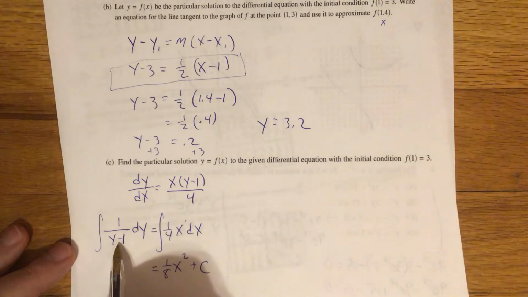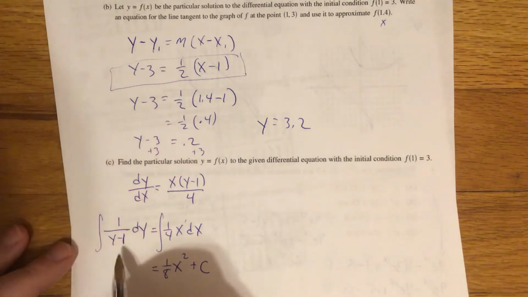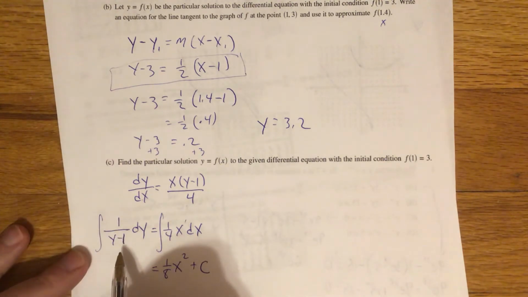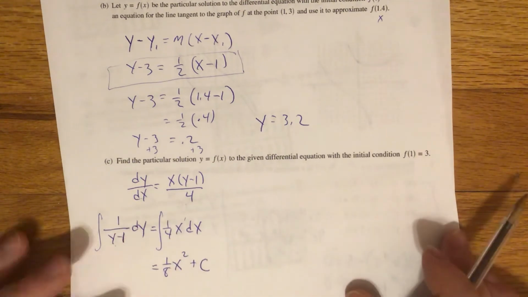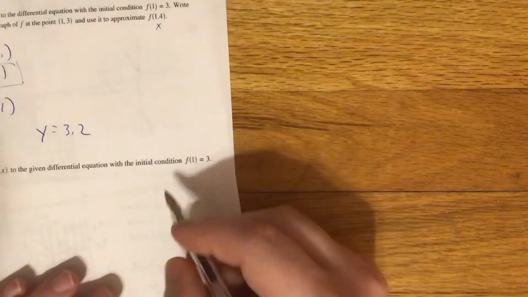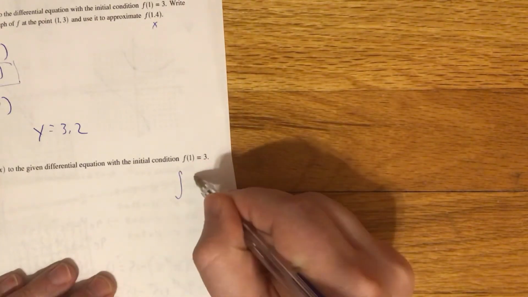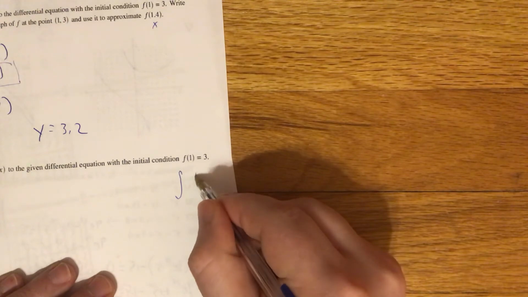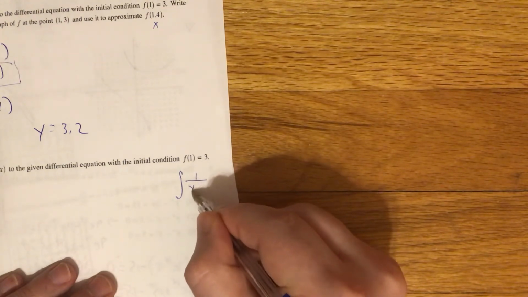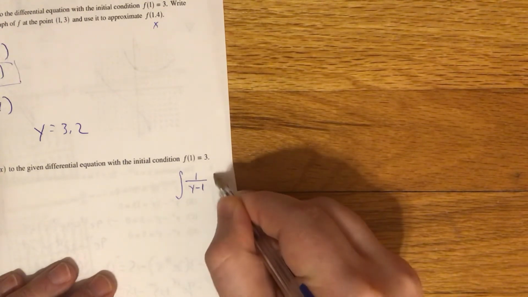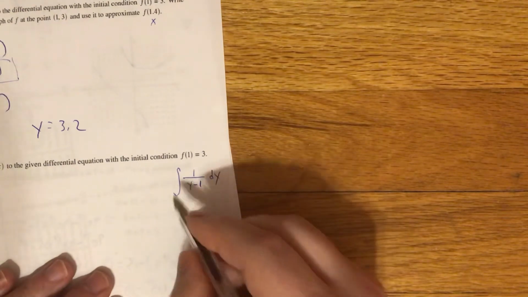Now, when I take the antiderivative of this part, it's a little annoying because technically this is a u substitution. It's a function of a function. I have a y minus 1 in the bottom. Just to show it, it comes out the way you'd think it would, if you know the antiderivative of 1 over something is natural log. Technically, you're supposed to do a u substitution.